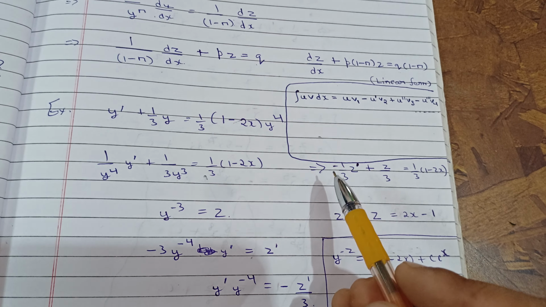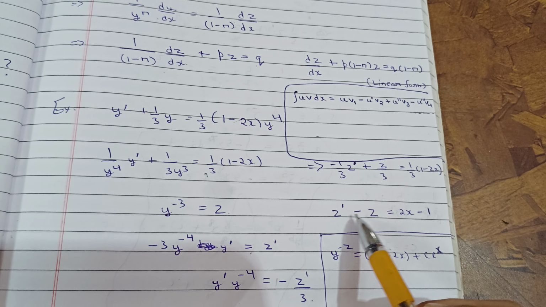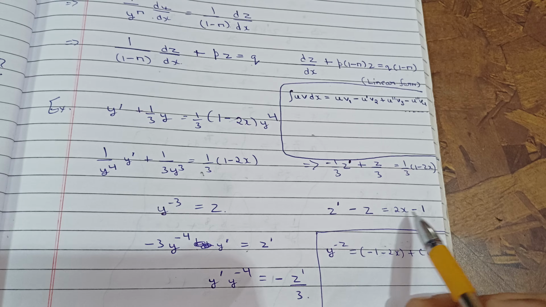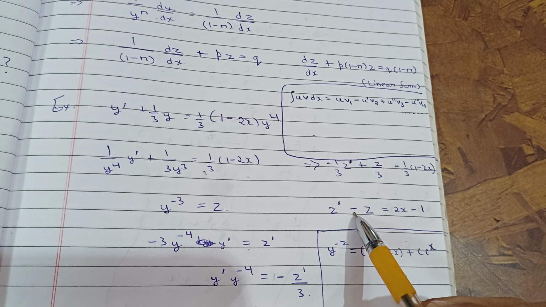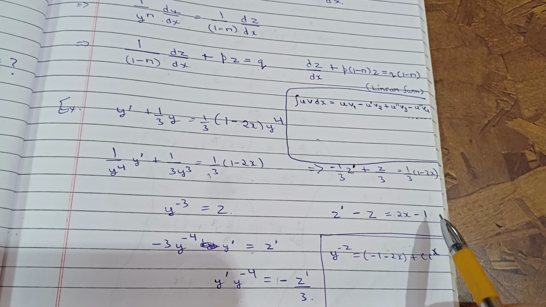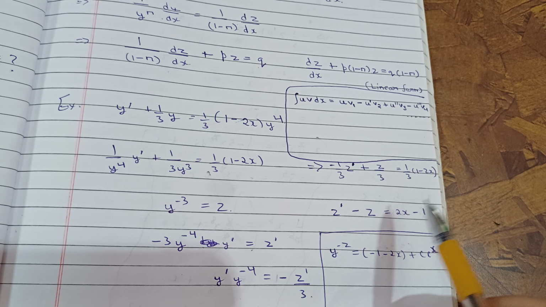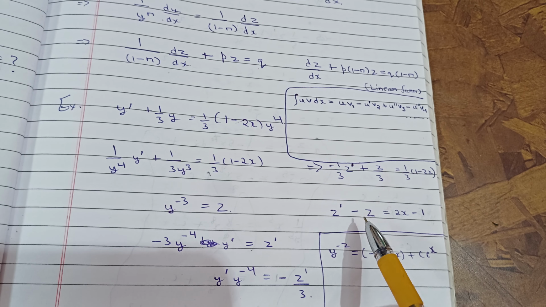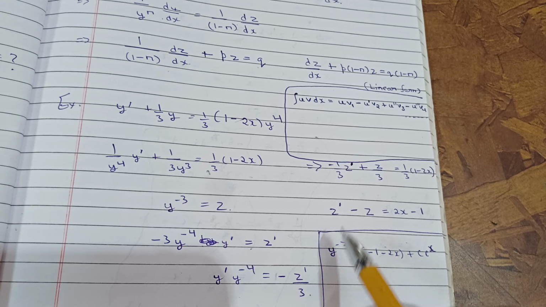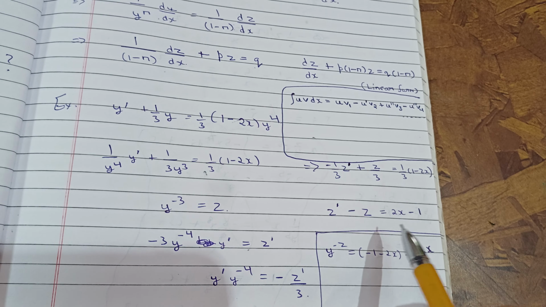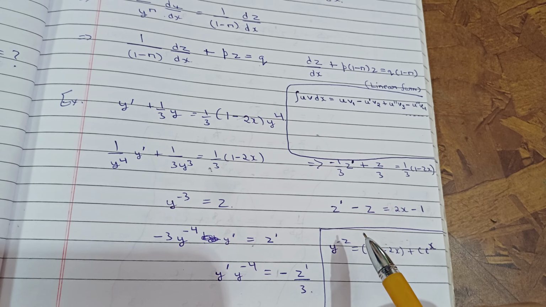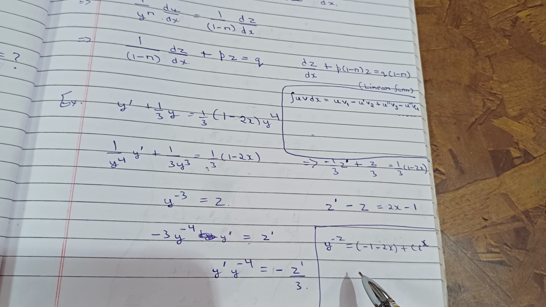Now multiply the whole equation by minus 3, and you will get z dash minus z equal to 2x minus 1. Now see, this is a linear form. You have p as minus 1, you have r as 2x minus 1. So you can use the formula z times the integrating factor equal to the integration of r times the integrating factor plus c. Then in the last you will get the solution with y in place of z.